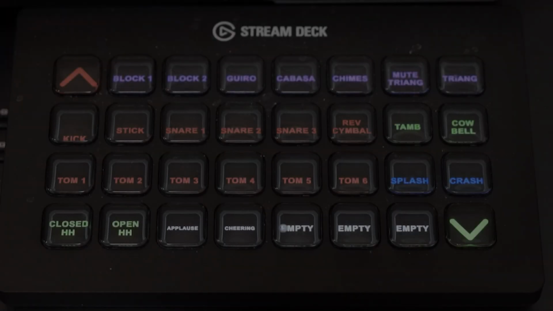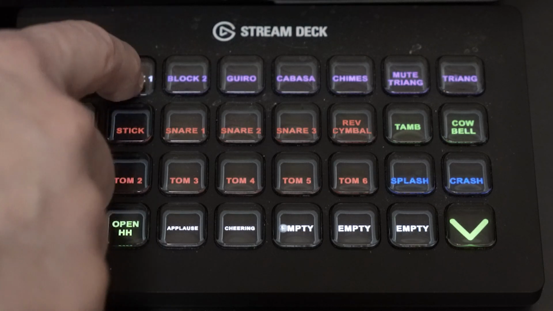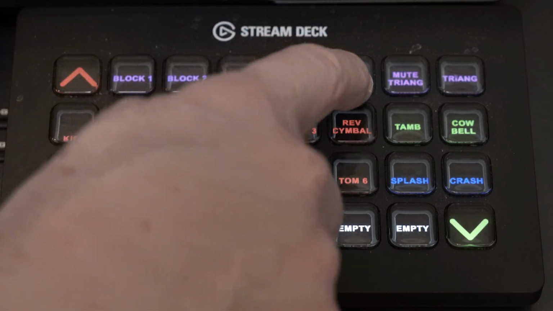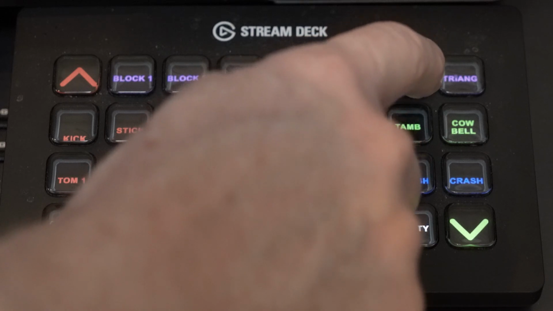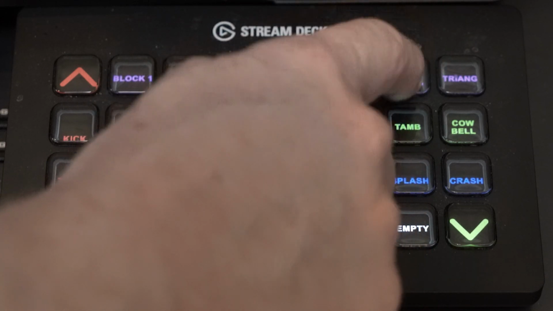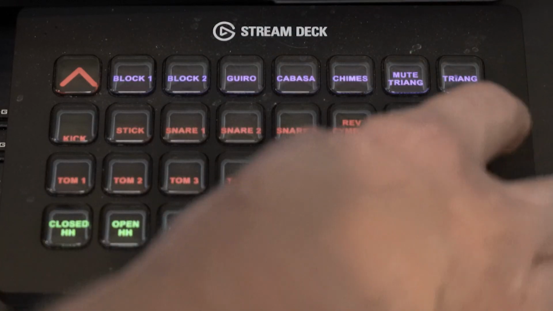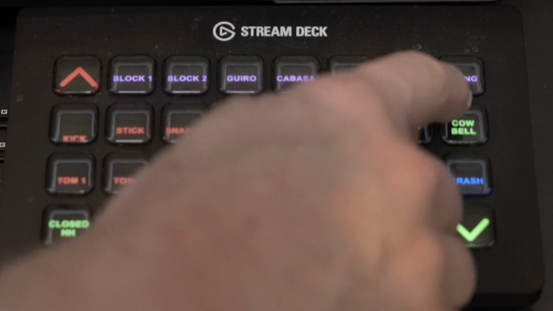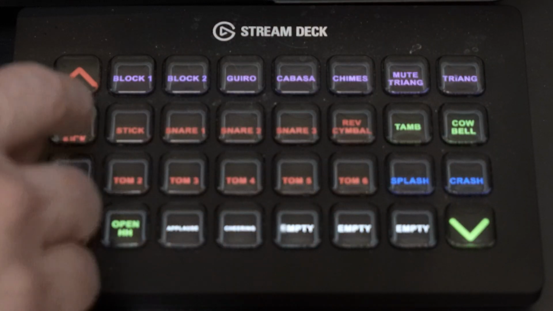Here we go. Here's a quick demo of the pads in action. So you can see that pressing the mute triangle chokes the triangle ring.